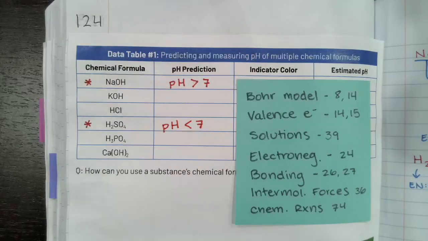I don't understand how this just kind of spawned out of nowhere. Yeah, things spawn out of nowhere. These are chemicals and we're mixing them with water. So that's the lab, we're mixing these with water. Okay, so KOH is going to look like this one.